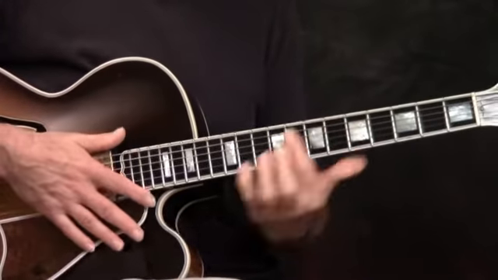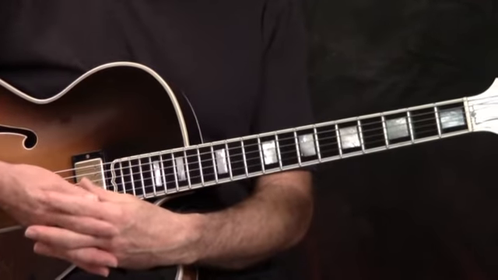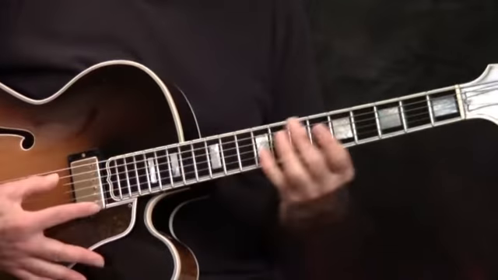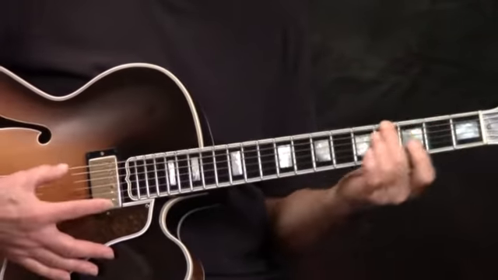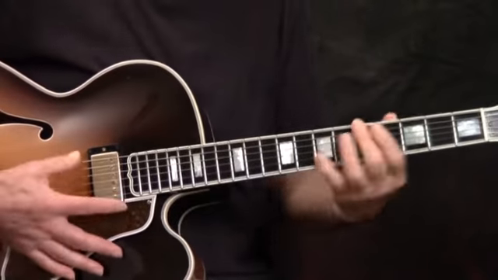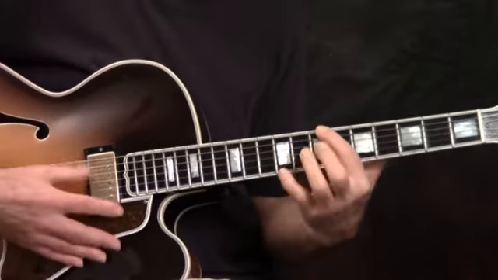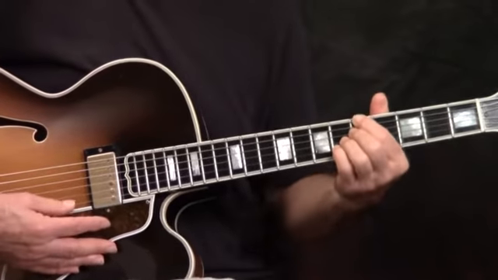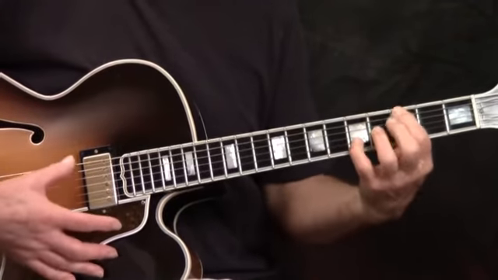Now we're at the bridge, but the main message is get the chord voicings down and play it as slow as necessary, so that you have a solid rhythm going and your time's happening.